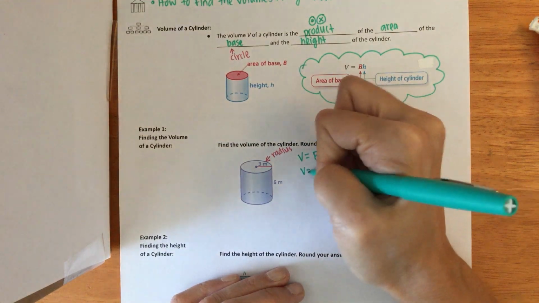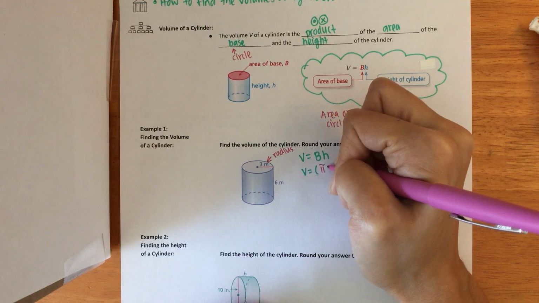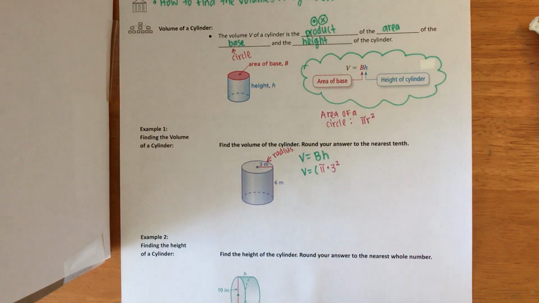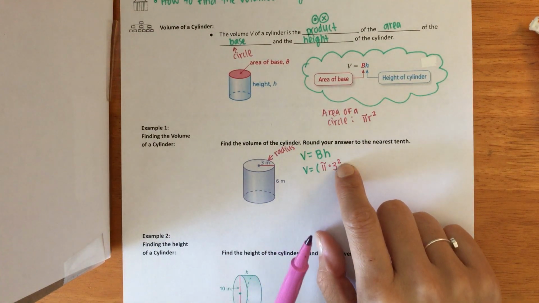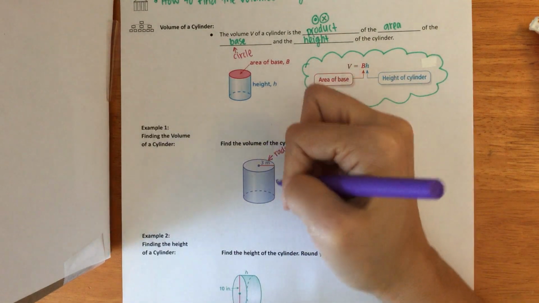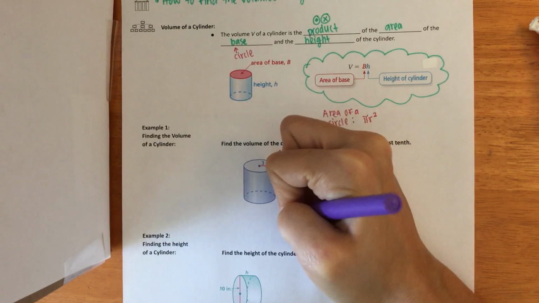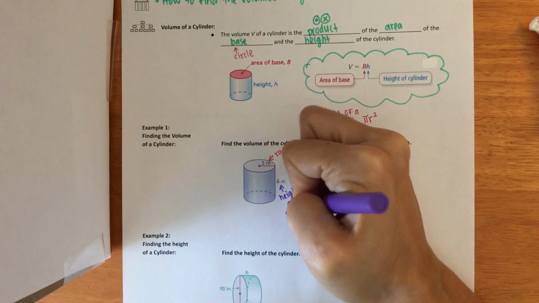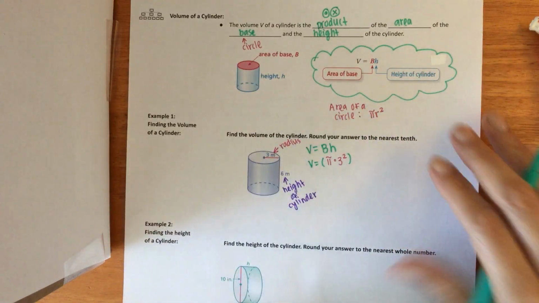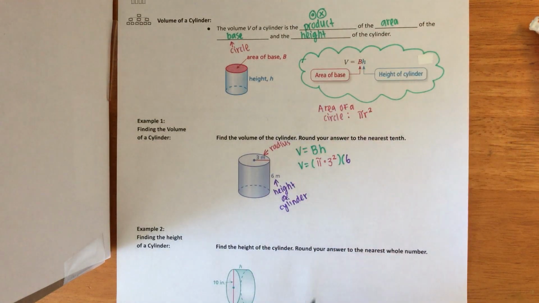So volume equals, I'm going to put this in parentheses. We have the area of a circle is pi times our radius. Our radius is 3, and I'm going to square it. Okay, so pi r squared times our height. I'm going to put that in this color. This is the height of our cylinder. Okay, height of cylinder. So I'm just going to input that right here. Oops, sorry. The height of this is 6 meters, so I'm just going to put 6 there.